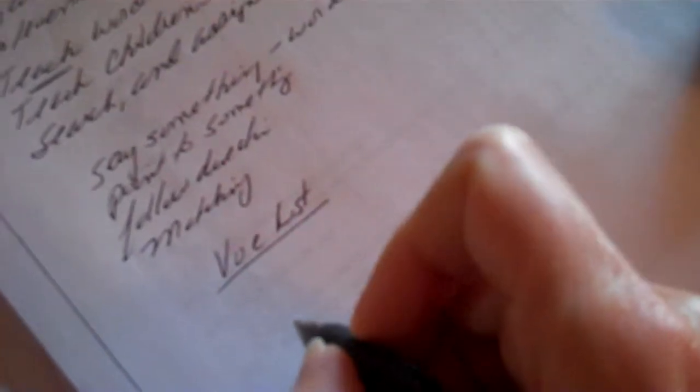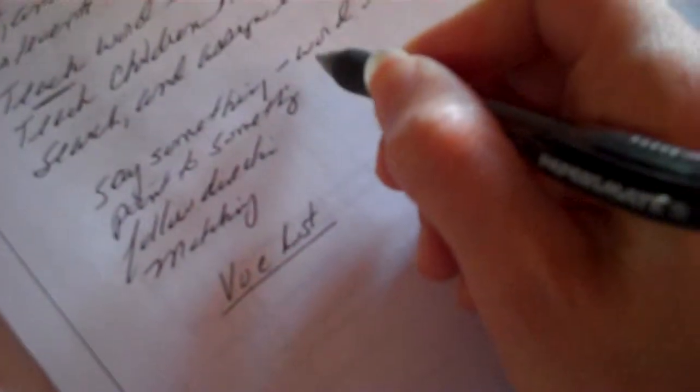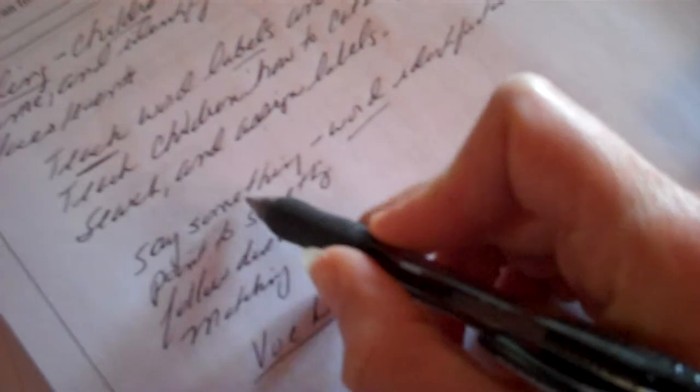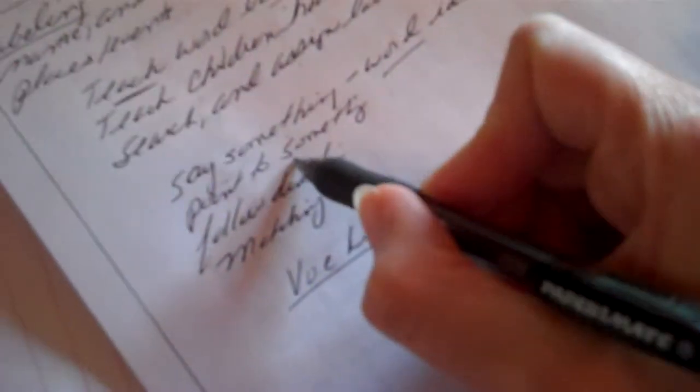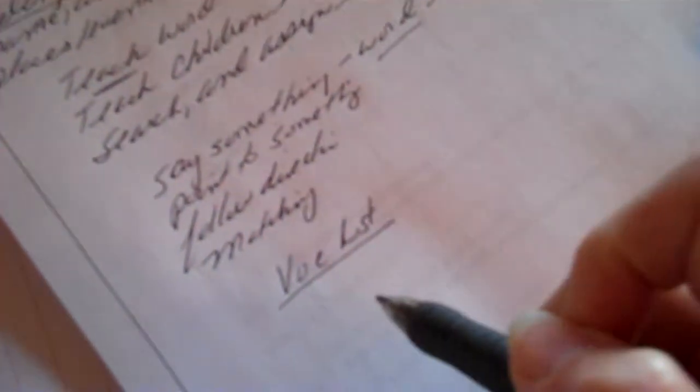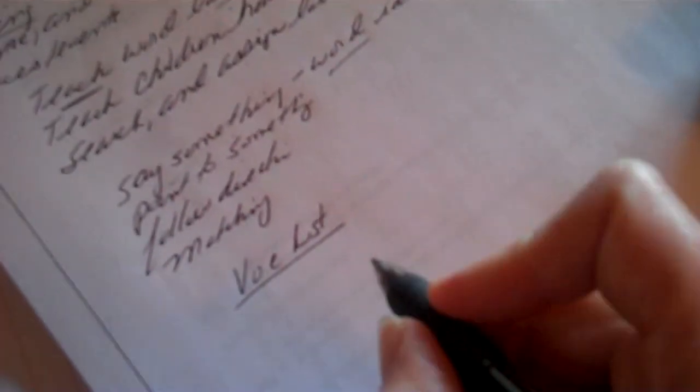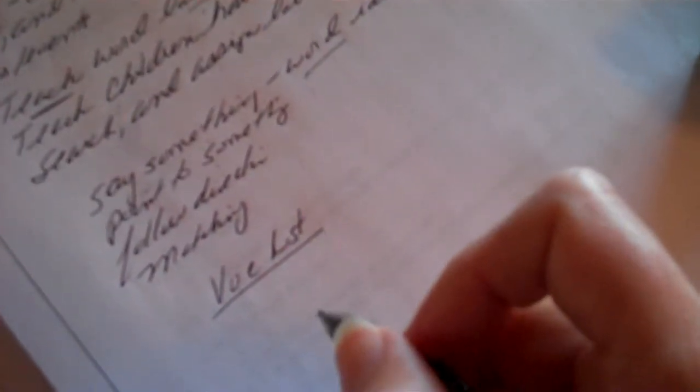So in this case, I'm going to come up with a vocab list. I need to come up with something that tells me what are the actual words that kids are going to identify, what are the things that they're going to say, what are the things that I'm going to expect them to point to. This will start to impact the materials that I decide to teach with, as well as my instructional strategies of how to teach.